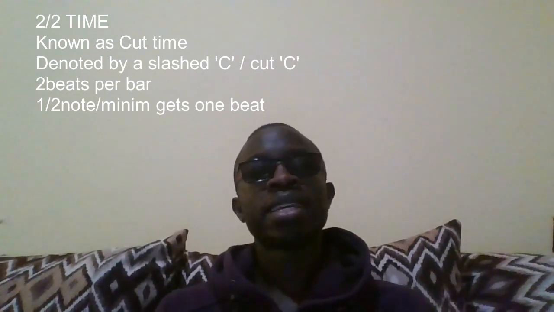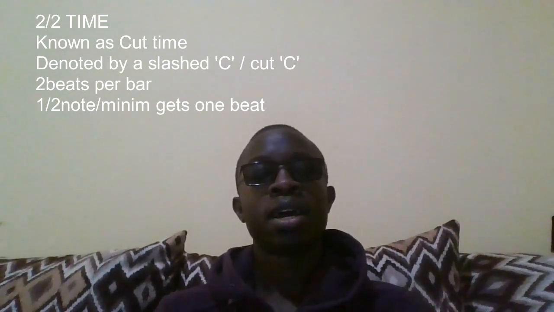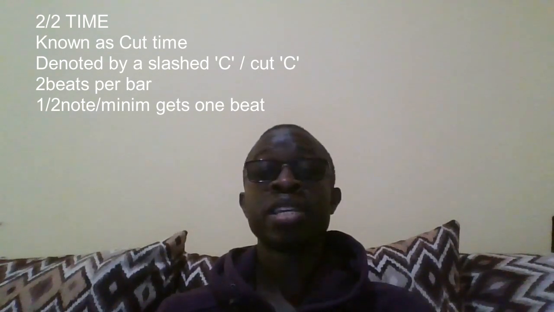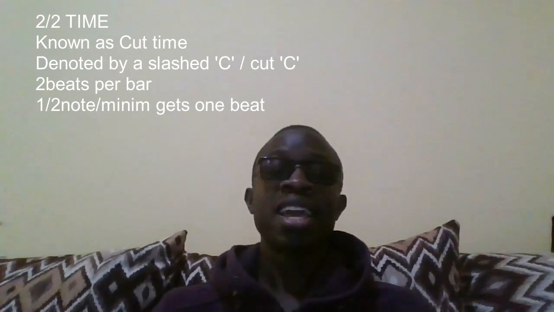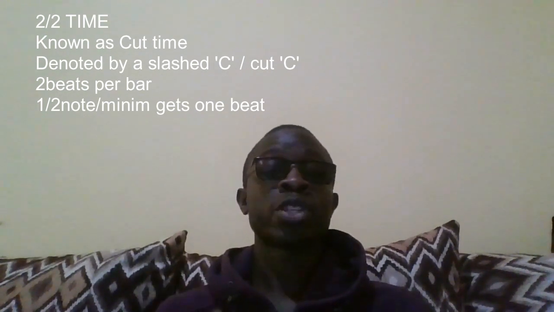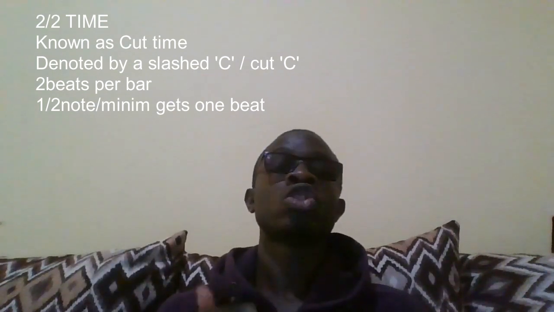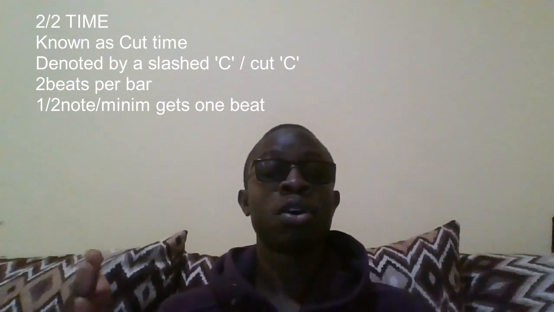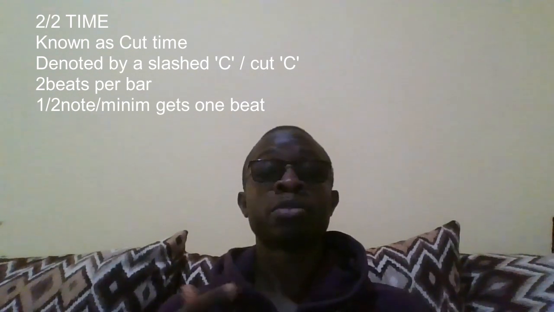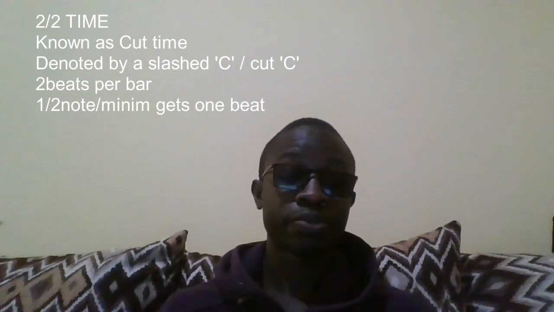And in this time signature, you are dealing with 2 beats per bar, and each beat corresponds to a minim or a half note. In the 2/2 time signature, each minim corresponds to 1 beat. So generally there are 2 half-note beats per bar, or 2 minims per bar, 2 minim beats per bar in cut time.